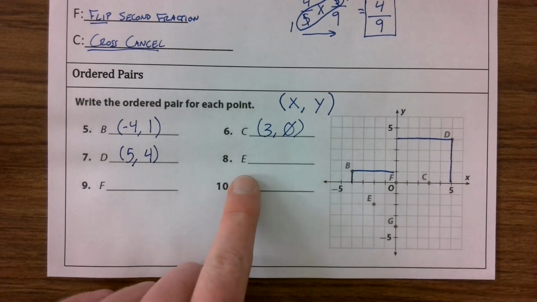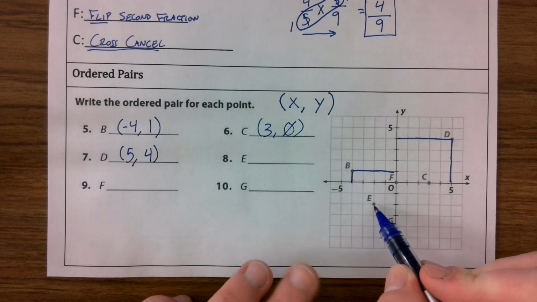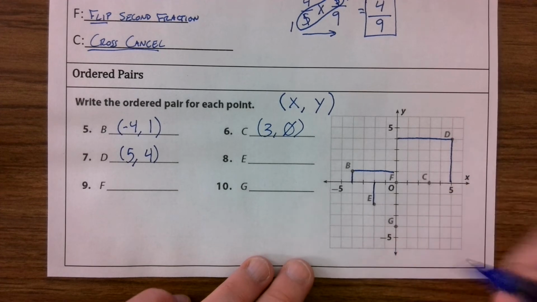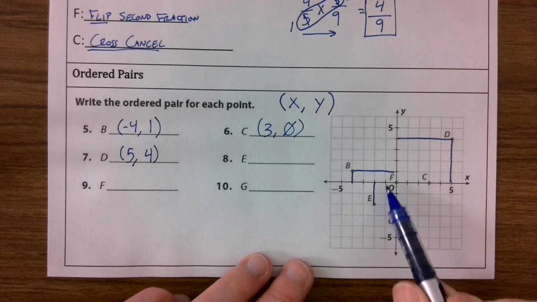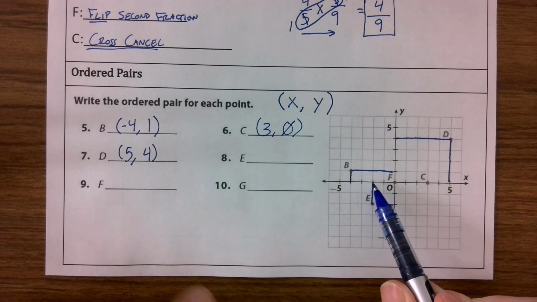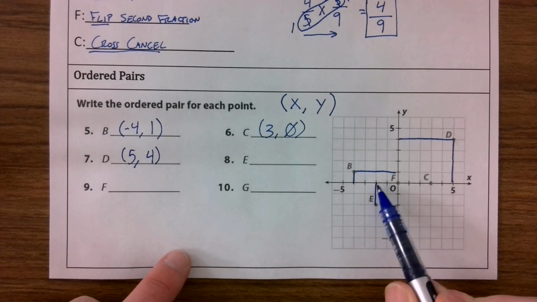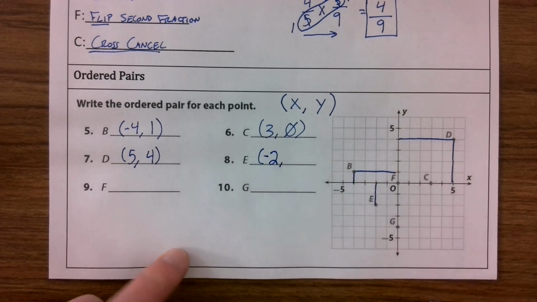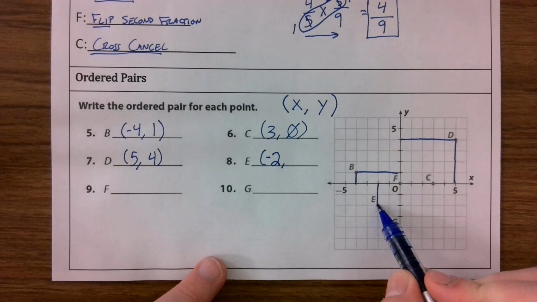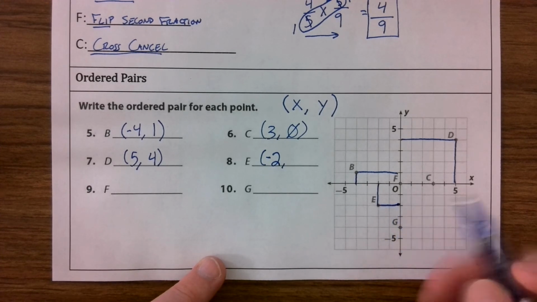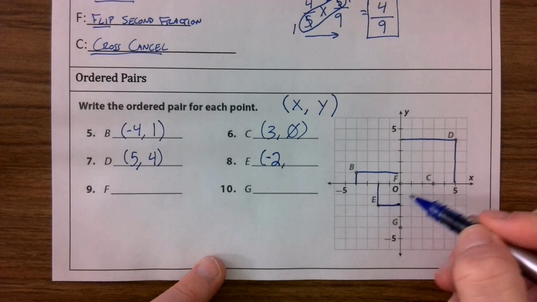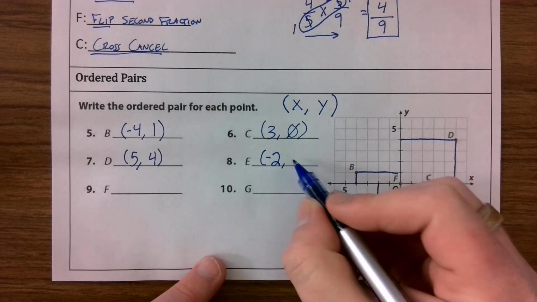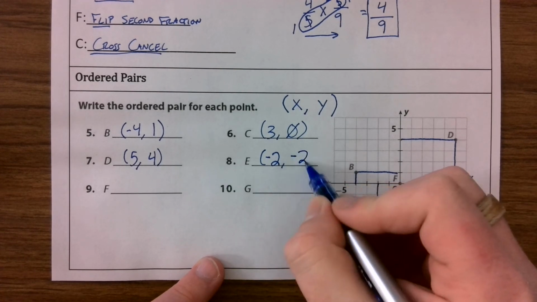All right, let's look at E. Here is E down here. Now, we're below the x-axis, but we're still going to move up to get there. So that would be 1, 2, and because it's to the left, notice we have a negative 5 over here. This is a negative 2. And then our y value, we move over to the right to get to the y-axis, and this is negative 1, negative 2. Notice we are below 0, so we are also negative. So E is at negative 2, negative 2.